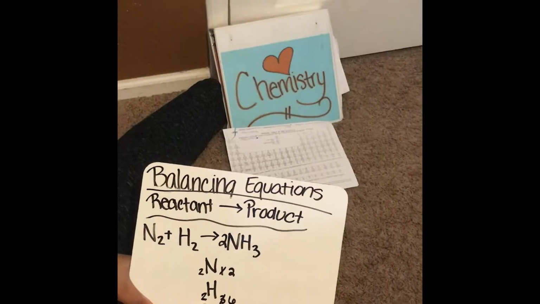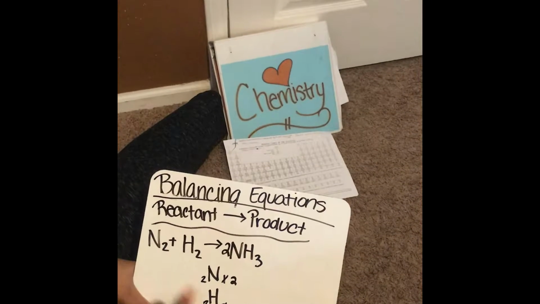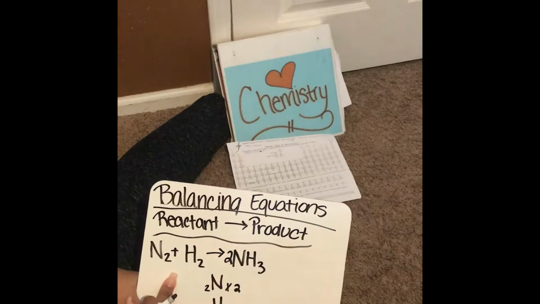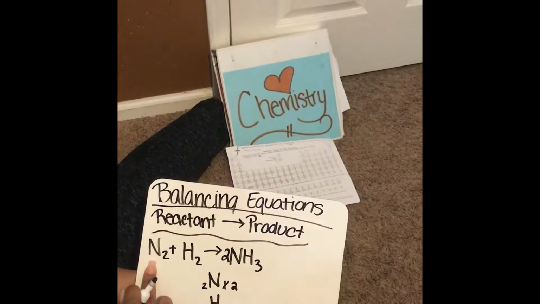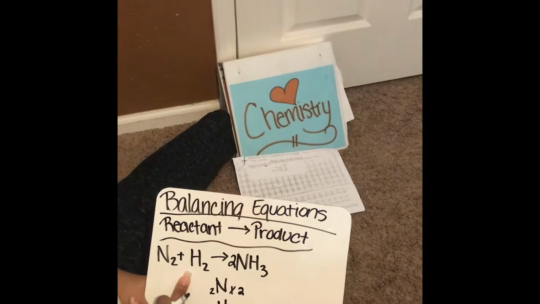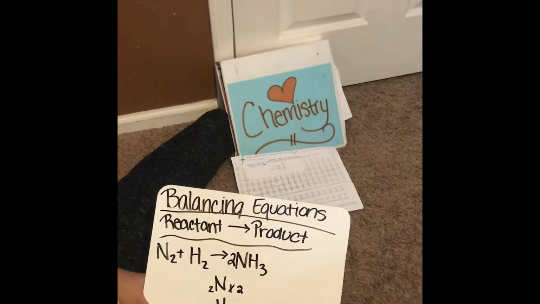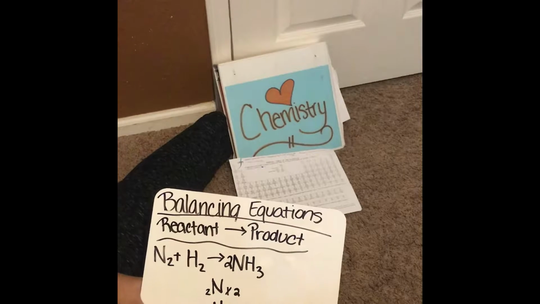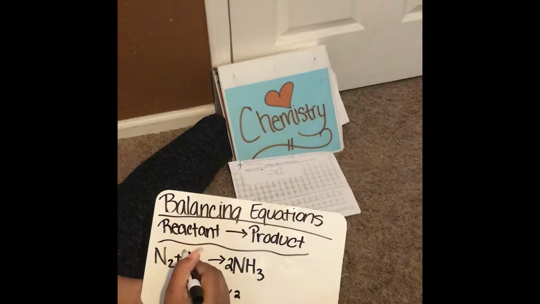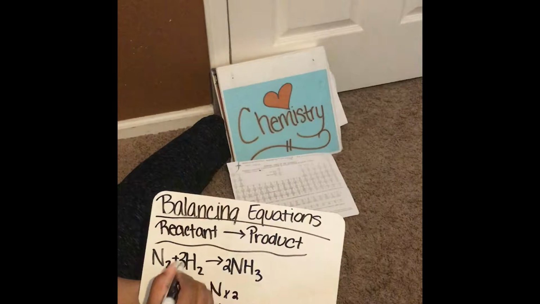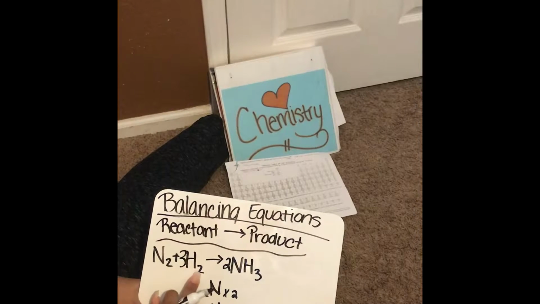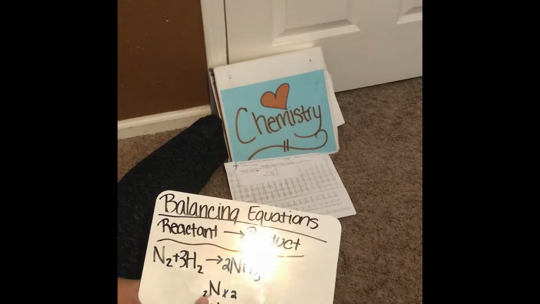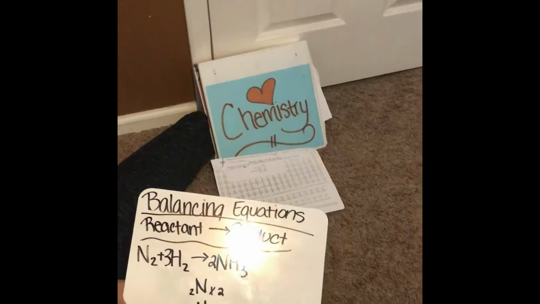So what you'll have to do is, this problem is a little bit easier because your nitrogens and your hydrogens aren't together, but you'll just divide. Okay, 6 divided by 2 is 3. So now I can put a 3 as my coefficient, and now you do your 3 times 2, and that gets you your 6. So now your equation is balanced out.